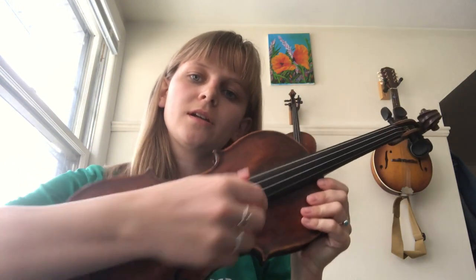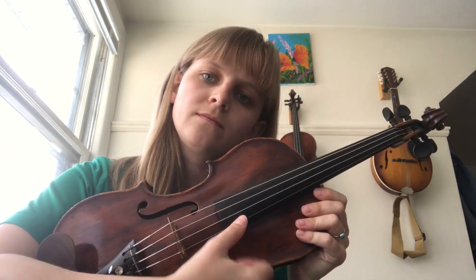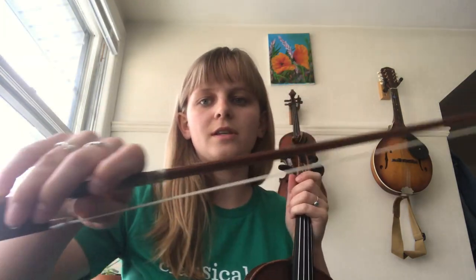Now the violin is a member of the string family. It has these 4 strings here. And I can either pluck the strings like that, or what I usually do is I use this stick here that is called a bow.